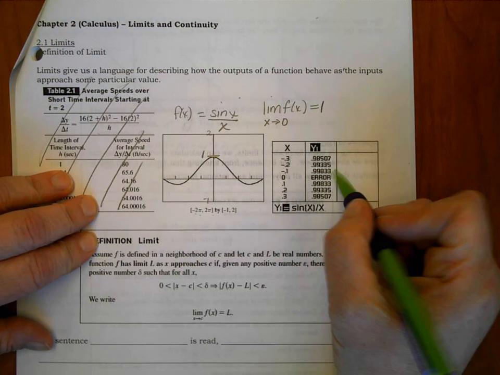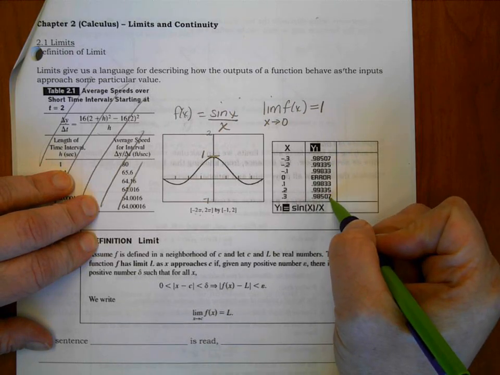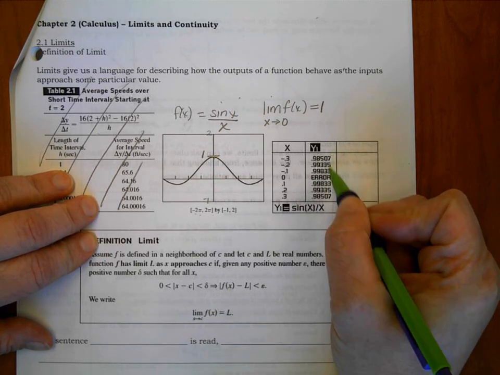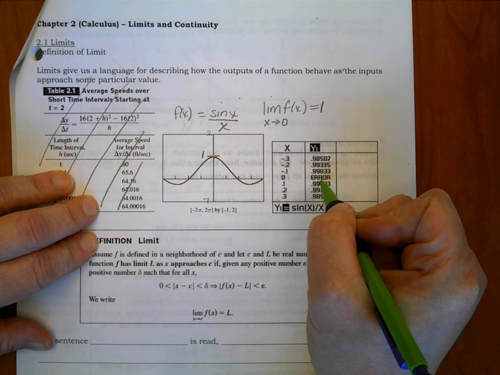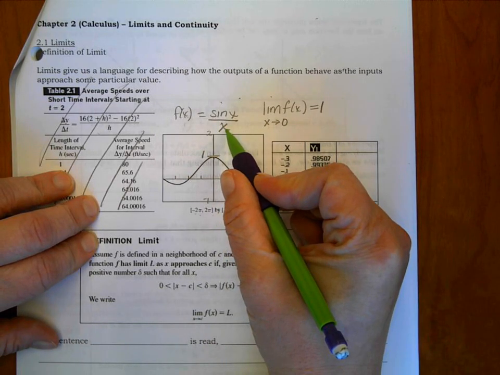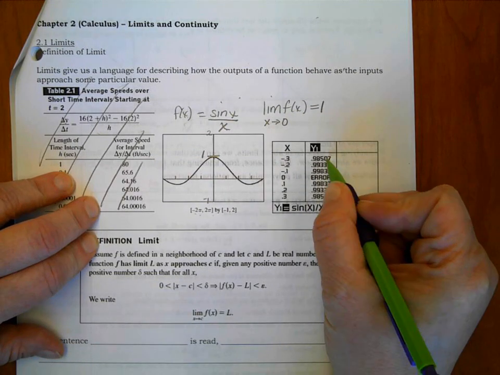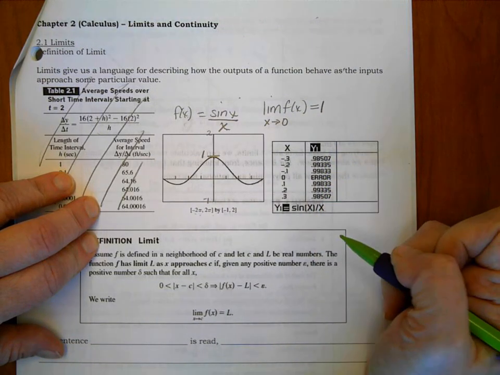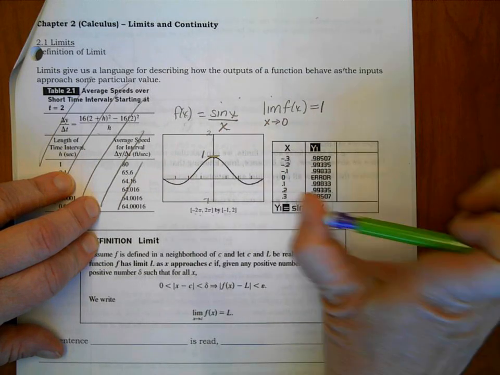We can confirm that also with our table. When we look at our table, as our x values get closer to 0 from the left and the right, it says error there. If we think about why it says error, it's because if we were to plug 0 in here for x, we get a 0 on the bottom. That's not allowed, but we can still find the limit. Limit just means what are we getting closer to as the x's get closer and closer to 0, what's happening to the y values. And you can see the y values are getting closer and closer to 1.